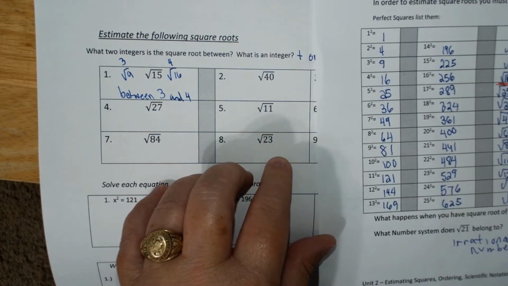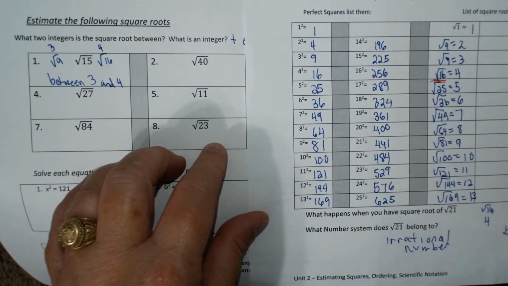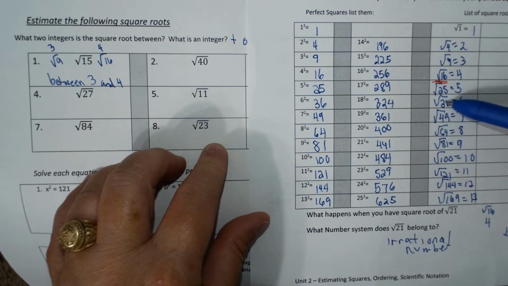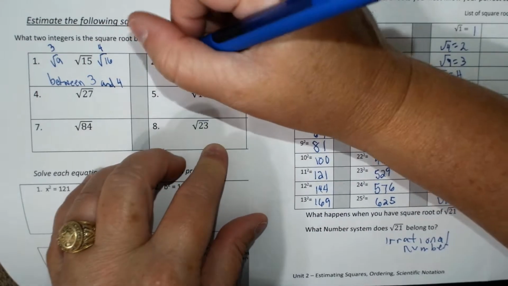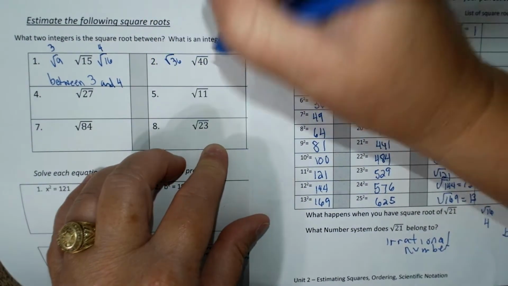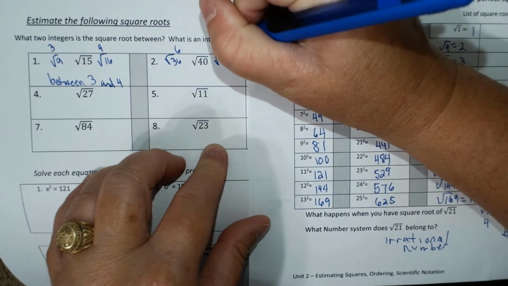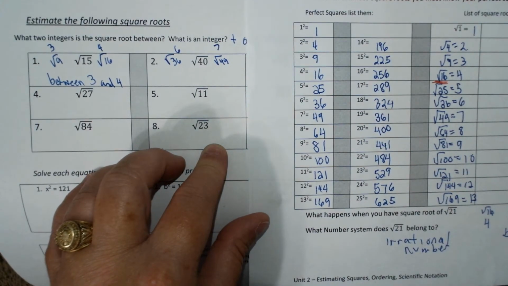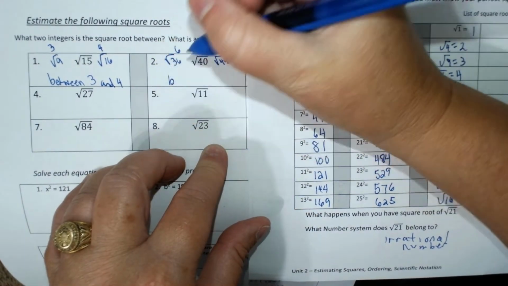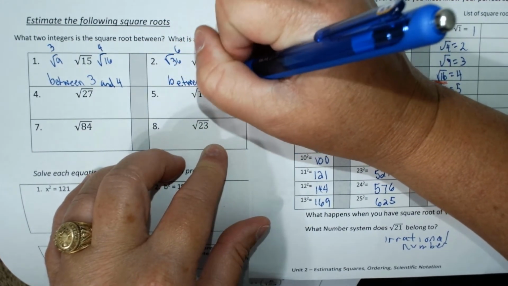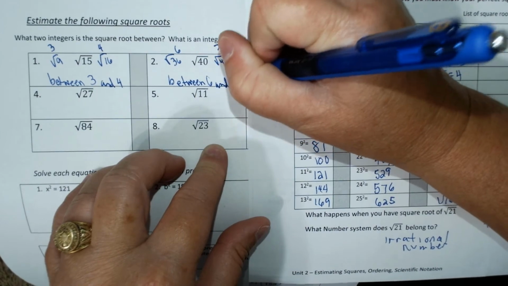Okay, number 2, square root of 40. I'm going to notice that square root of 40 would fall in between here. So I'm going to write the square root of 36 on one side, the square root of 49 on the other. Square root of 36 is 6. Square root of 49 is 7. So the estimate of square root of 40 is between 6 and 7.